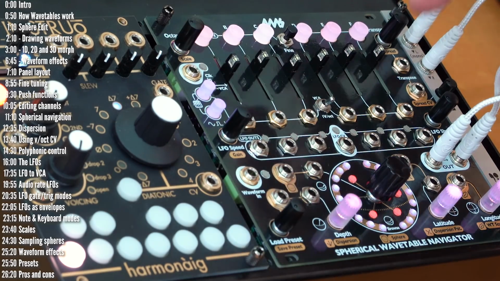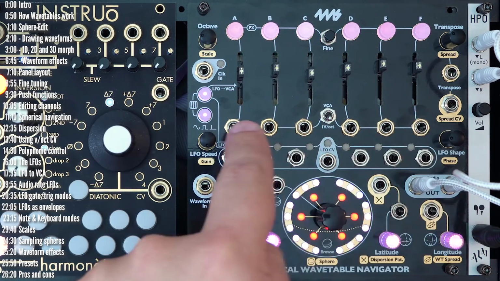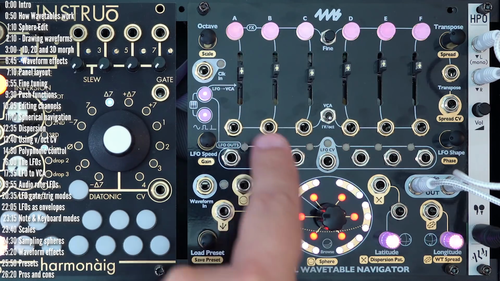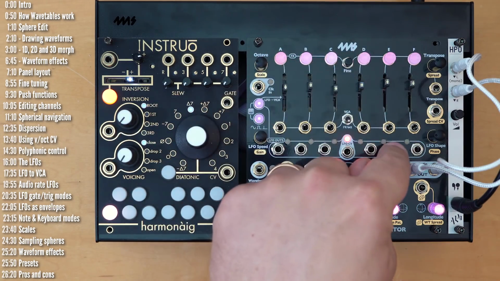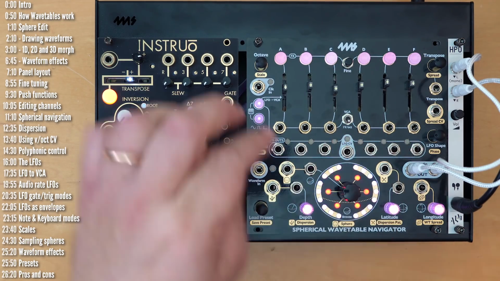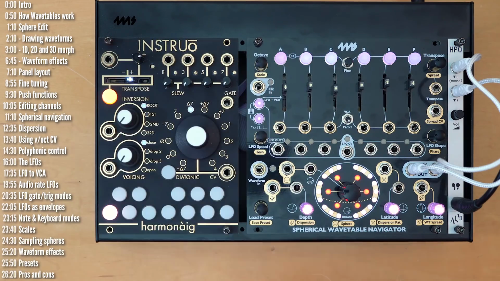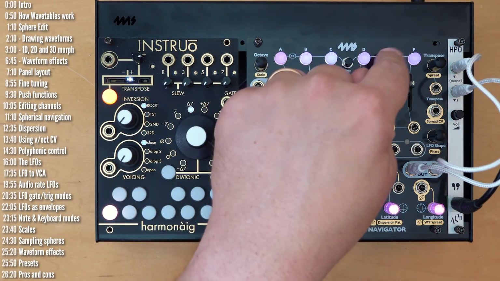So you can have an envelope in the shape of any of the LFOs, and if I plug control voltage into any one of these inputs, then each of the envelopes will trigger when there's a CV change. So in note mode, each of these buttons or control voltage change triggers a single cycle of the LFO as an envelope. Keyboard mode works a little bit differently. Here, these buttons just trigger quick attack decay envelopes.